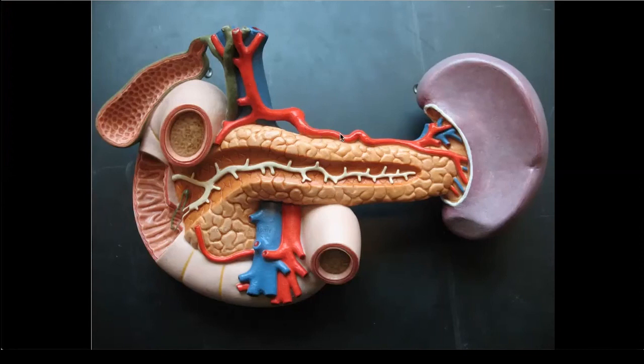The artery going to the spleen would be the splenic artery, and then the blue vessel would be the splenic vein. So between the celiac trunk to this branch right here, this area here is going to be the common hepatic artery. After the branch, we're going to have the hepatic artery proper, and the branches coming off of that will be the hepatic arteries going to the liver.